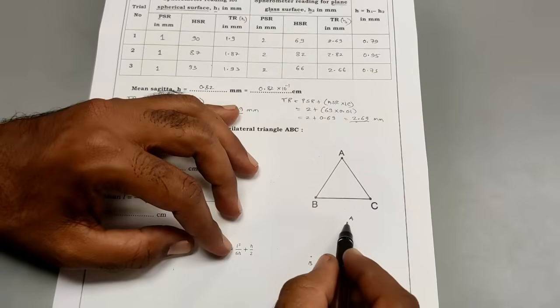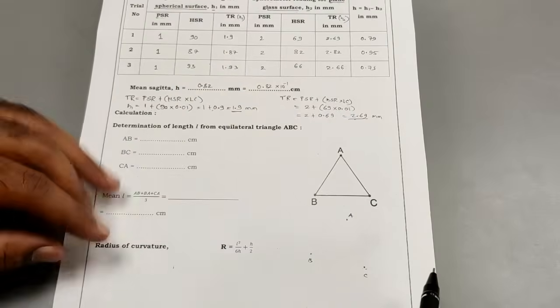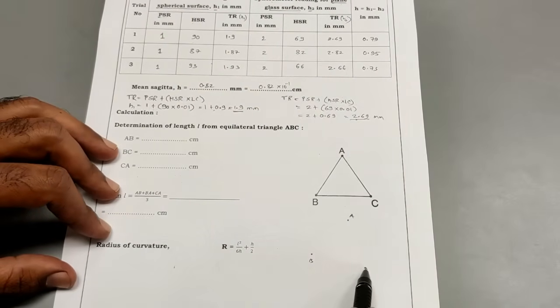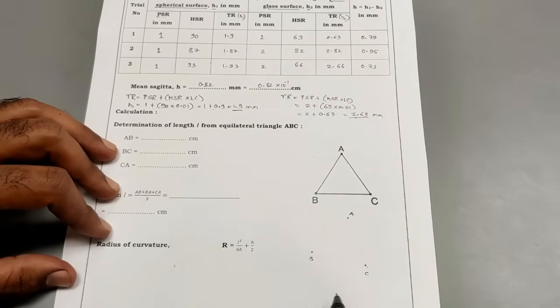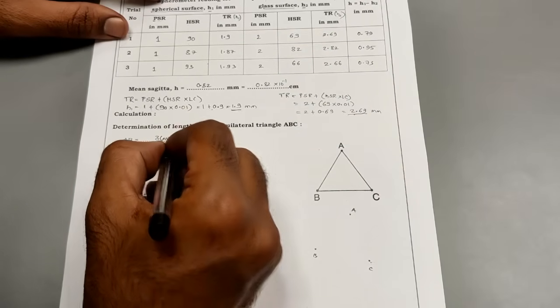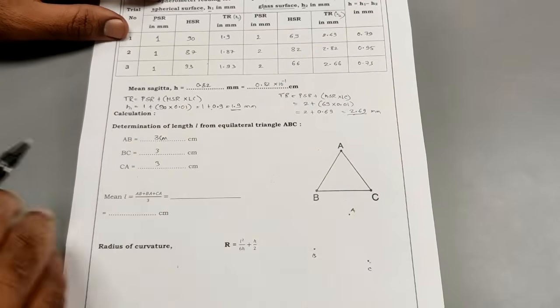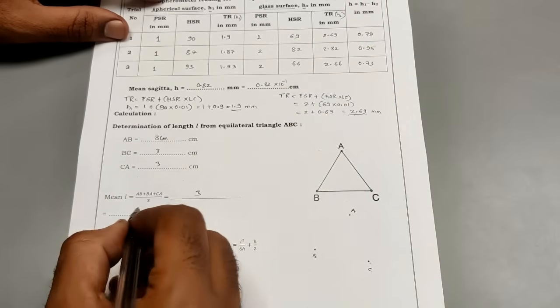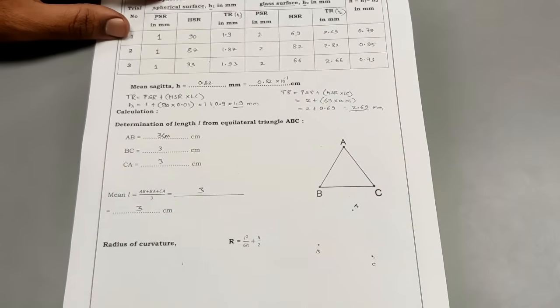So all are 3 cm. Note it down here: 3 cm, 3 cm and 3 cm. AB is 3 cm, BC is 3, CA is 3. So the mean of this will also be 3 cm only.